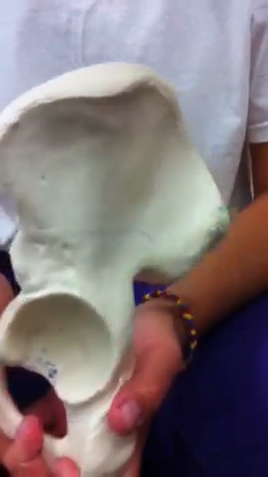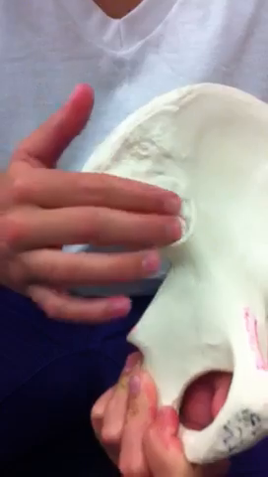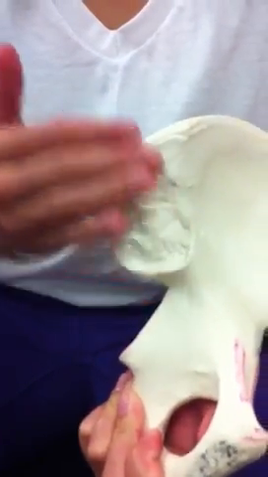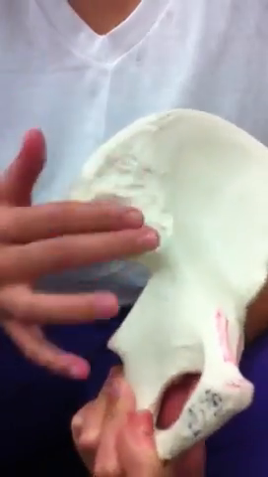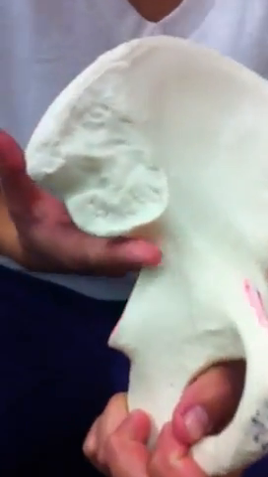So then shifting back to the front, this roughened area where it's really bumpy is called your sacral articulation. It's just all this bumpiness right here. And then under it is this indentation, and that's your sciatic notch, your greater sciatic notch.